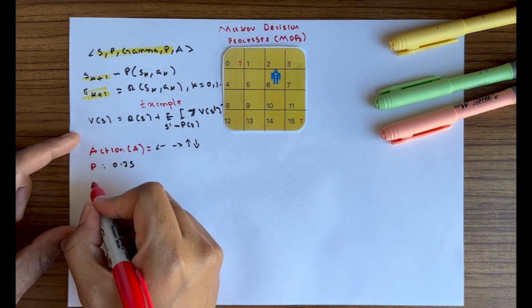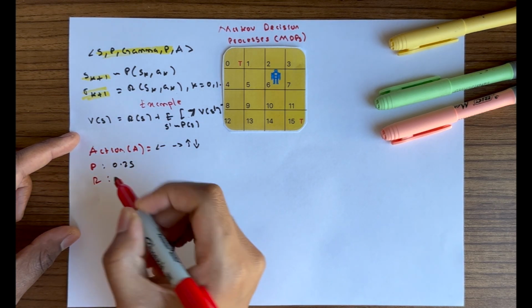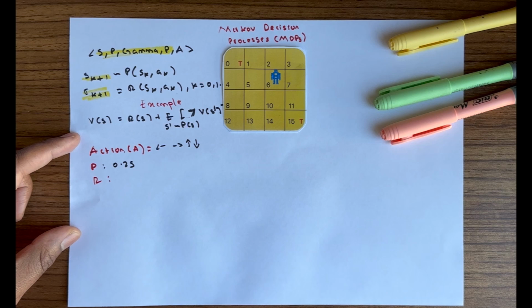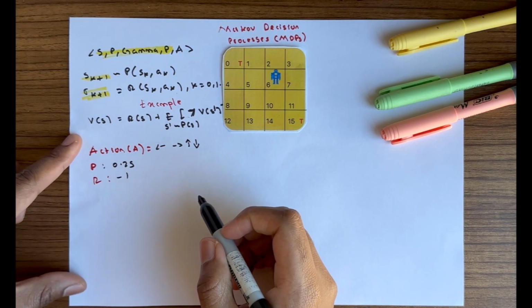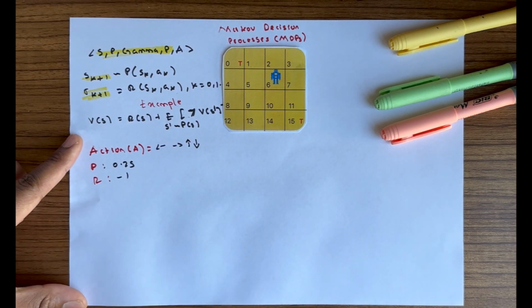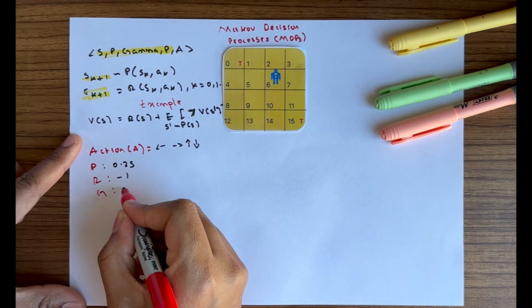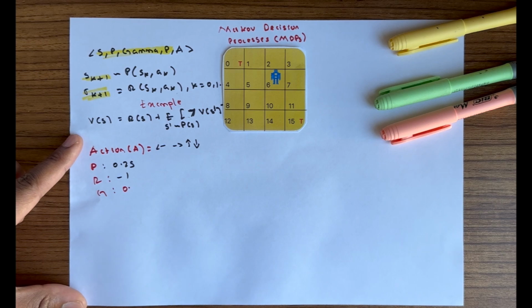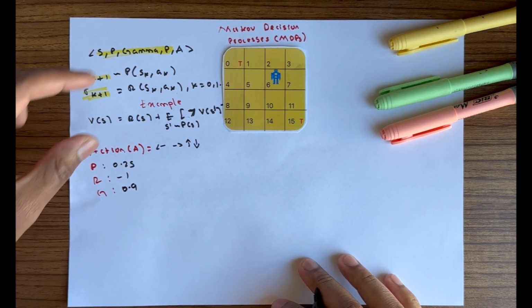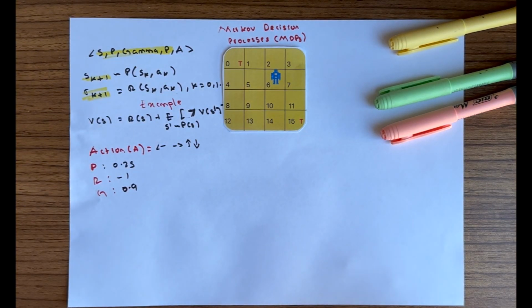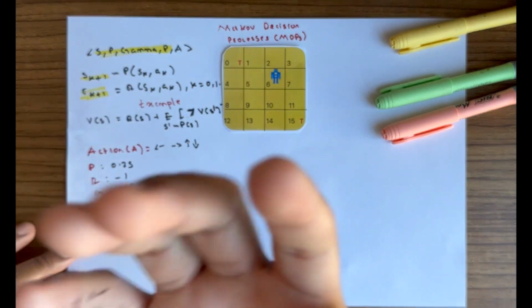And then reward, for any movement, we are going to end up with a reward of -1. Okay, and finally gamma will be 0.9. All right, so now we have what we need. Even in programming, this is when you define this, then you can start, maybe in a for loop, computing maybe the values of a state.